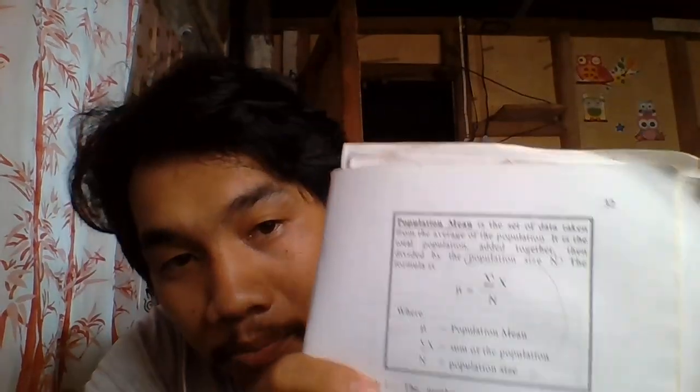For example, on your learning materials, you will see studies on the mean. So the population mean is equivalent to the sum of the population divided by the population size. That is a sample. These are the basics of statistics: mean, median, mode, and average.